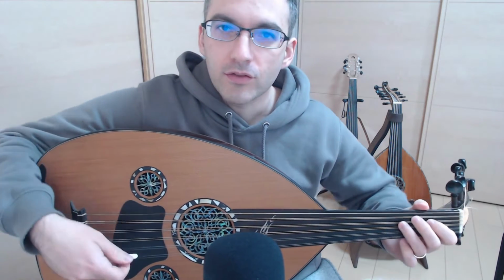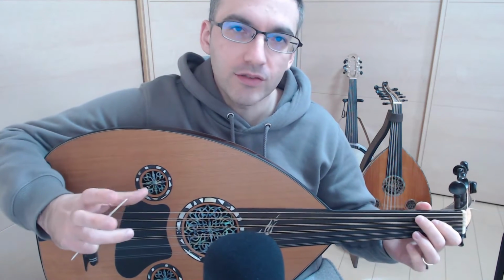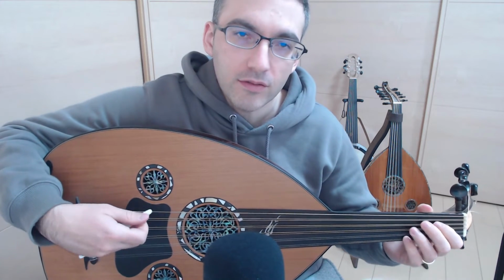So that syncopation is really nice to add, and it's a great little technique that a lot of oud players use in their Taqasim. So give this melody a try, this little introductory melody in Maqam Rast.